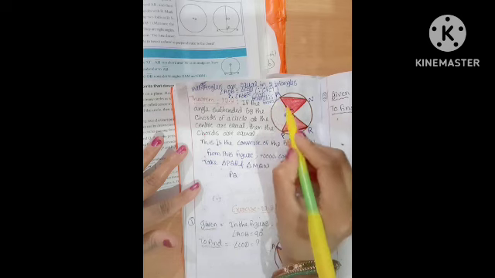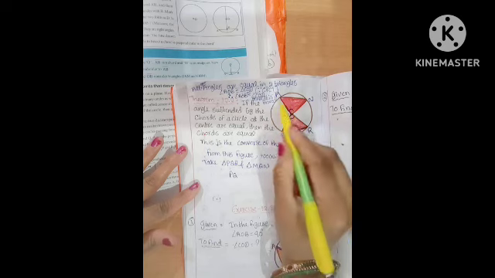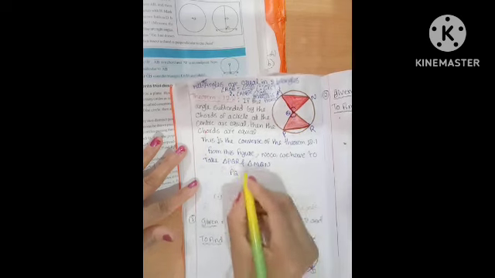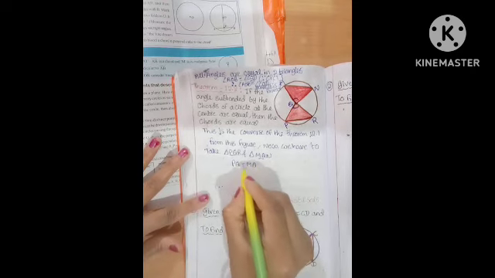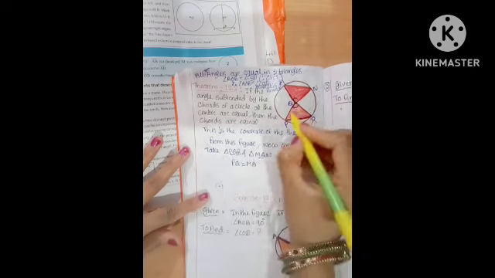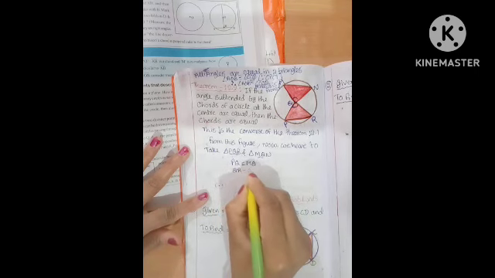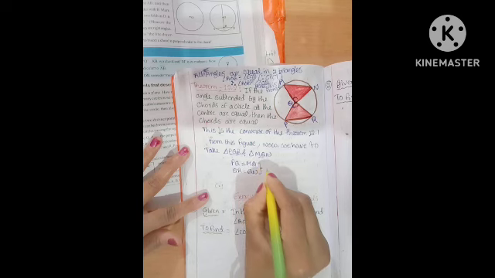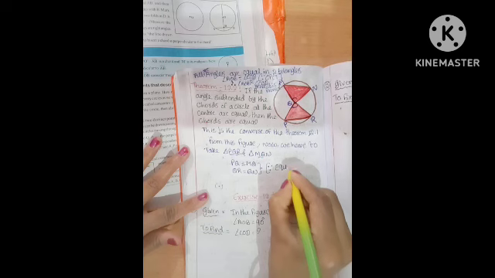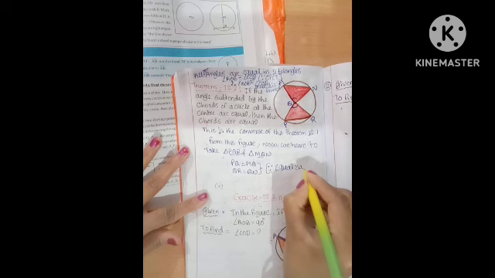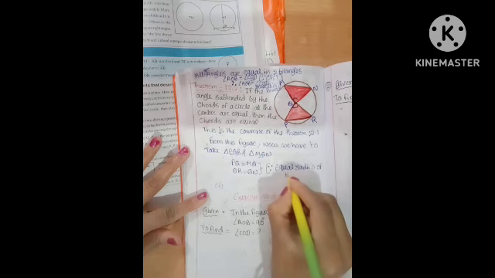We know that. So MQ, QN, PQ and QR, all of these are radii, and all are equal. So PQ equals MQ. Why is it equal? These two are equal radii. And QR equals QN. Why is it equal? Since these two are radii of the circle.